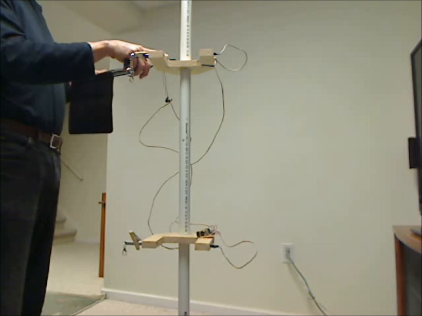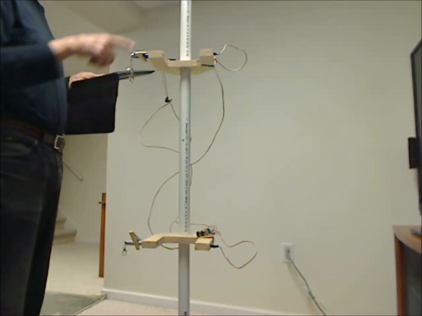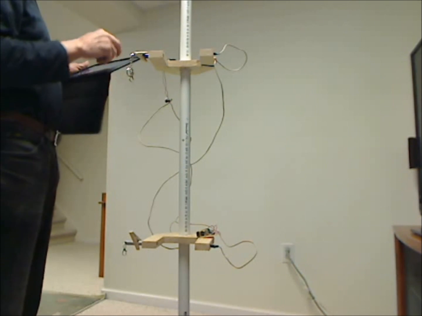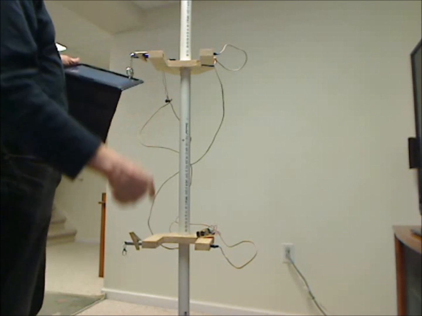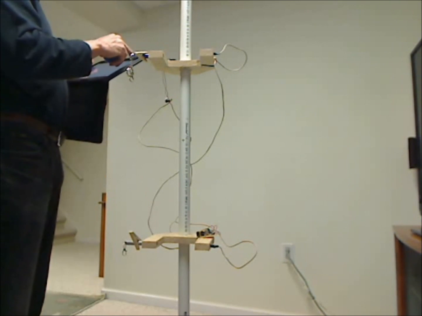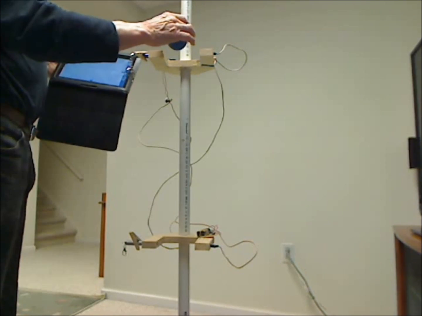And they're hooked up to this buzzer. Both of them are hooked to the same buzzer up here. So let me just give a demonstration. First thing you would do in a physics lab is measure the distance between the beams, and then drop your objects.